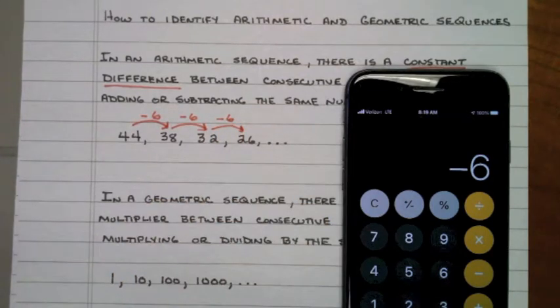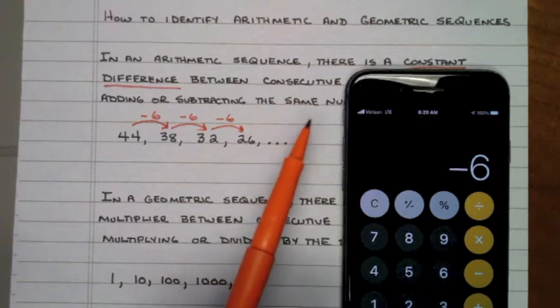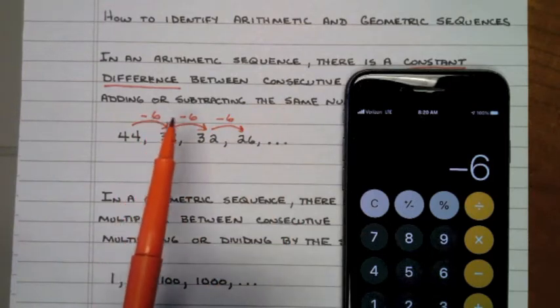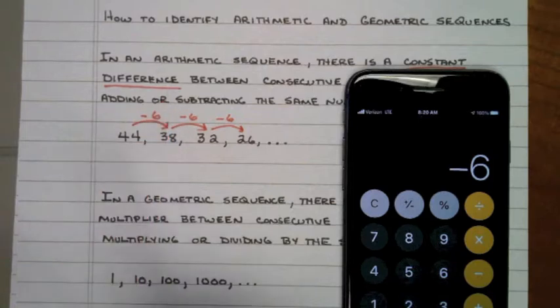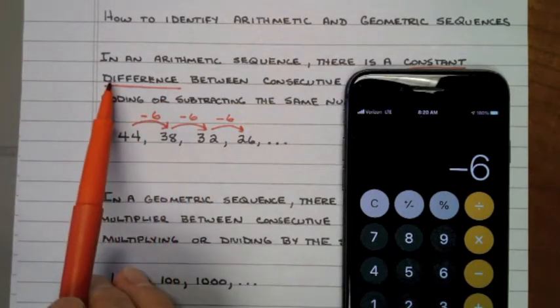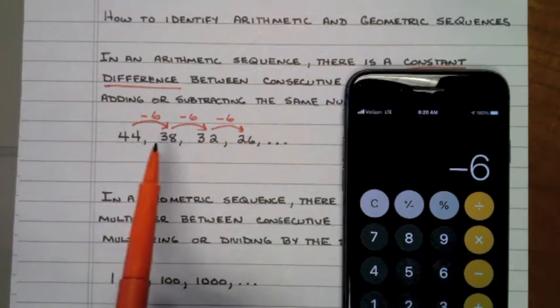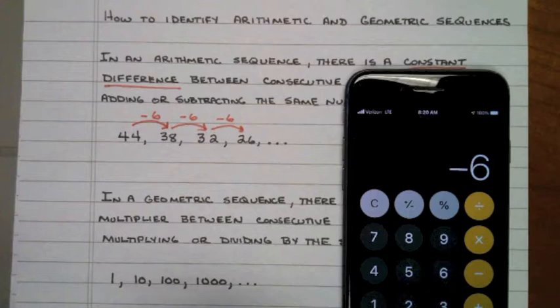This is an arithmetic sequence. I'm subtracting the same number every single time. That way I can find what the next number in the sequence is and the one after that, because there is a constant number, the same number, being subtracted every single time. And remember, you can add numbers, you can subtract numbers. The difference is how you find whether or not you're adding or subtracting numbers.